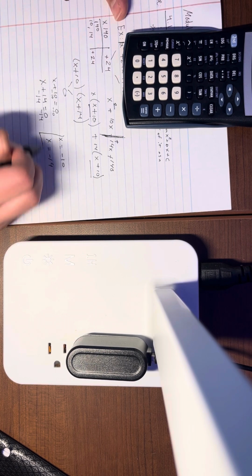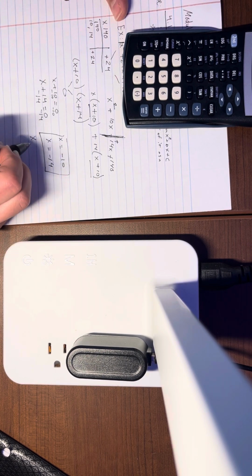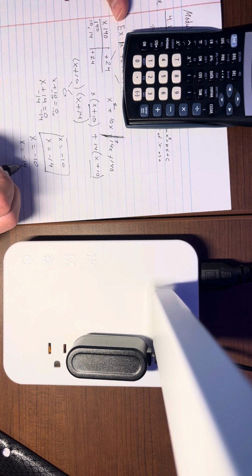So now we have our two x's. So we have x is equal to negative 10 and x is equal to negative 14.